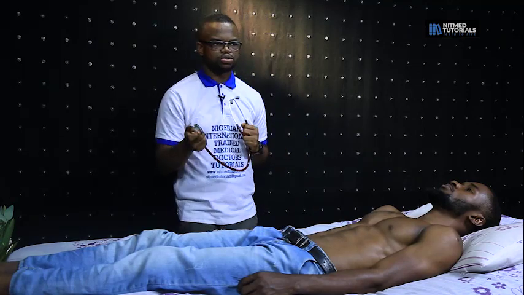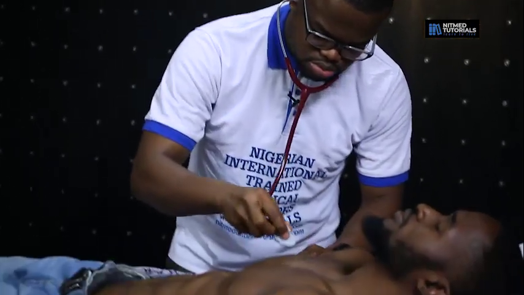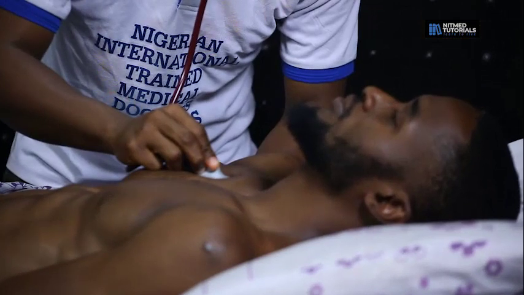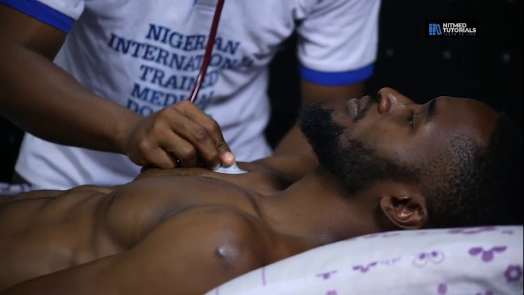So once you're sure, you place the diaphragm of the stethoscope over the lung zone you want to examine and ask the patient to breathe in and out, okay? All right. So Mr. Desmond, so breathe in, out, in, out.